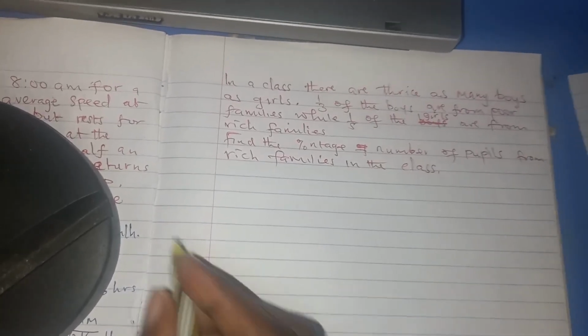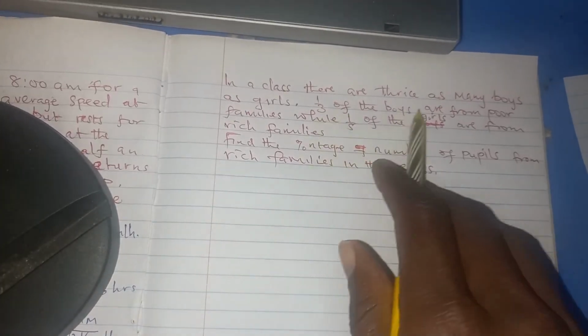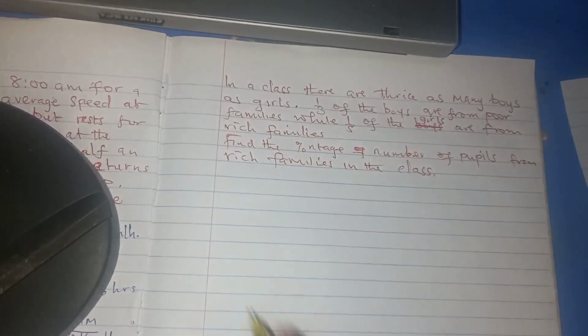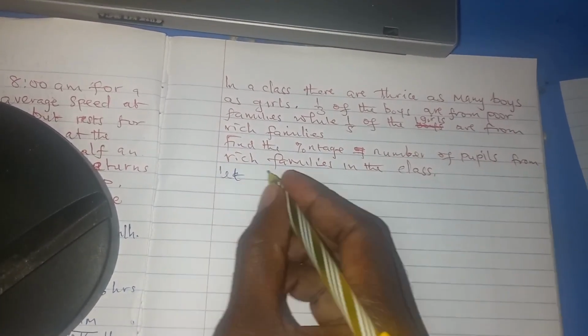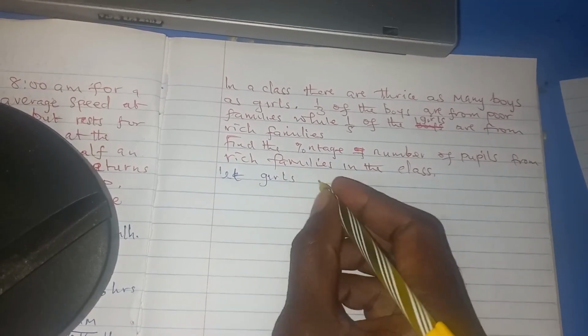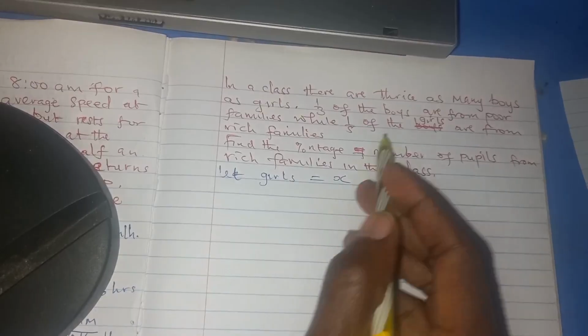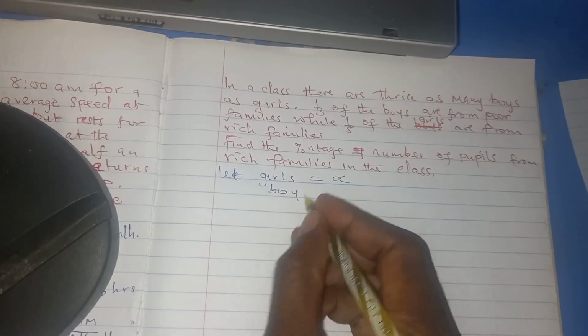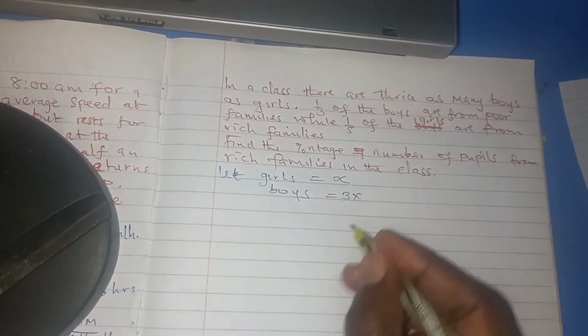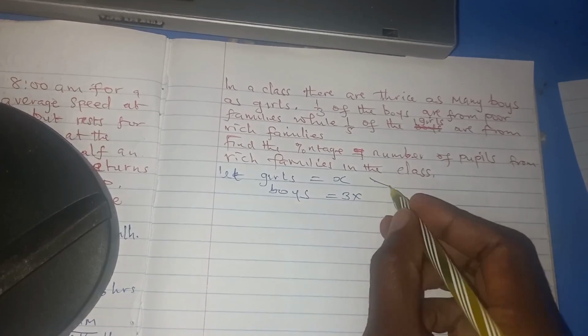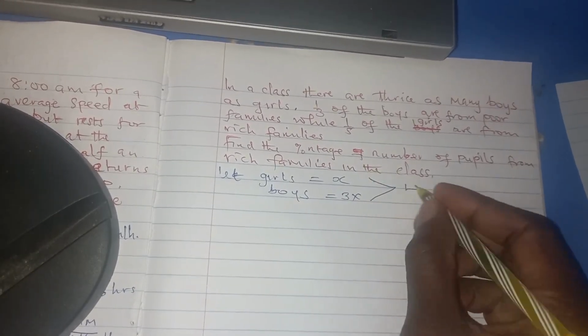So we have been told that there are thrice as many boys as girls. So we say let girls be X. Okay, so if girls are X and the boys are thrice, meaning boys are equal to 3X. So it means that the total number of pupils in the class is 4X.